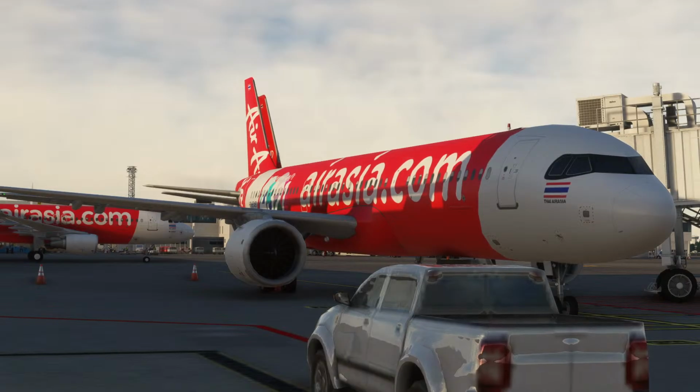3558, ready to taxi, runway 21 right. 3558, taxi to runway 21 right via Alpha and Delta. Holding point runway 21 right, Alpha and Delta, AirAsia 3558.